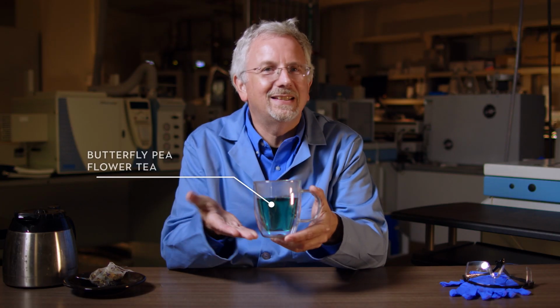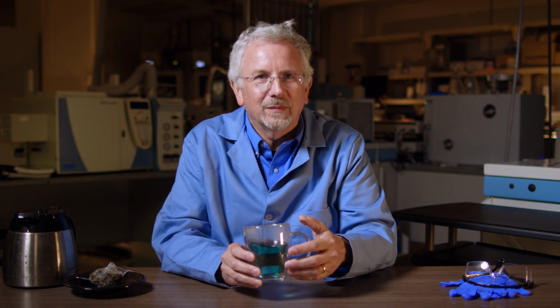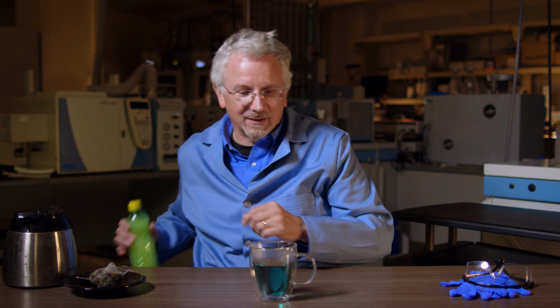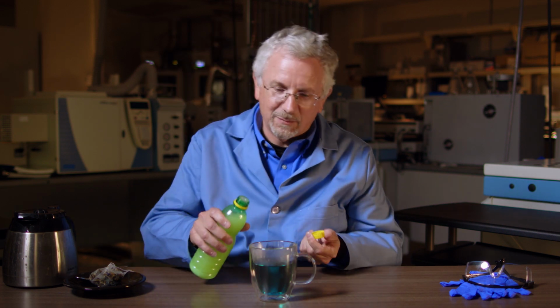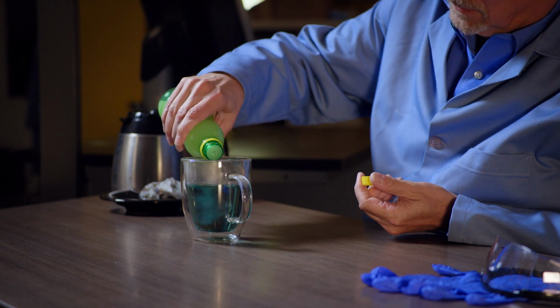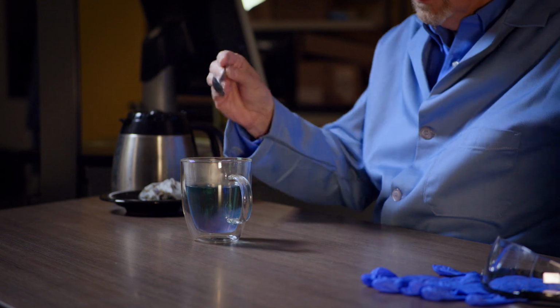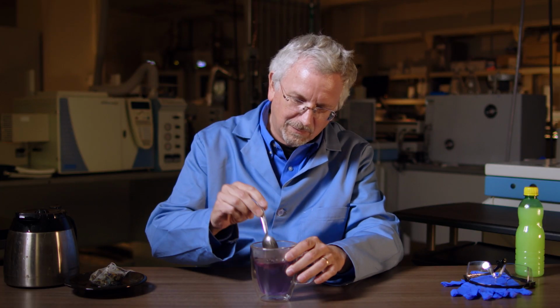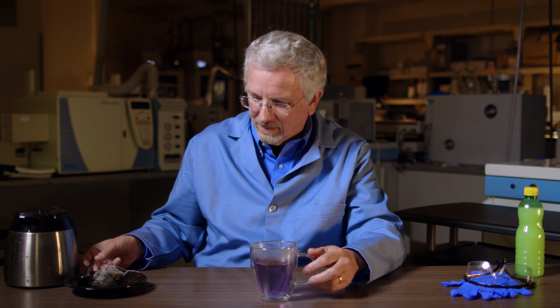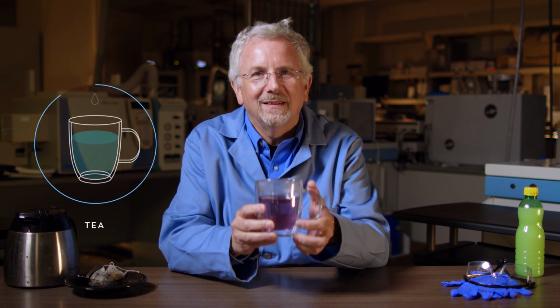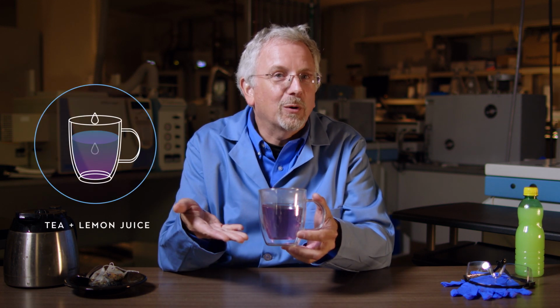Look at that lovely teal color. Now, I like lemon in my tea, so I'm going to take a little bit of lemon juice and put that in here. Let's see what happens. Huh, look at that. I put lemon juice in here and it turned purple.